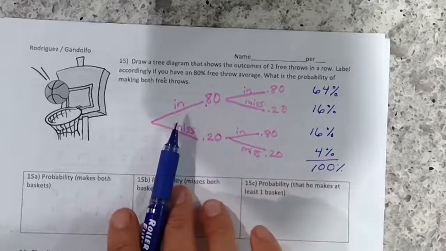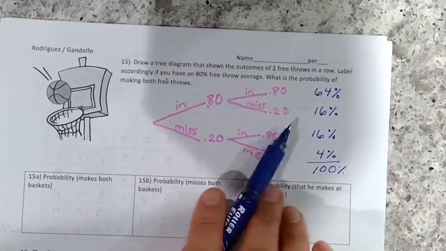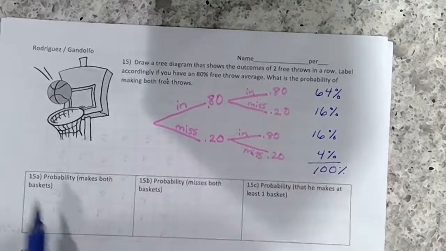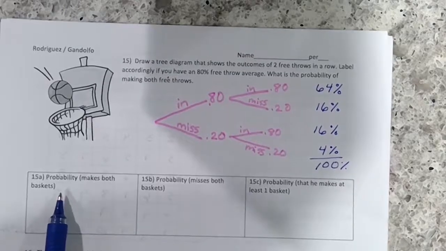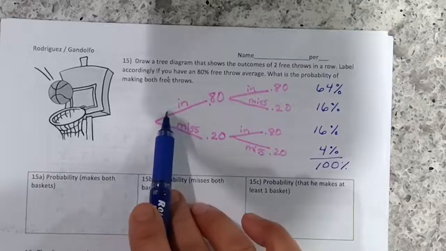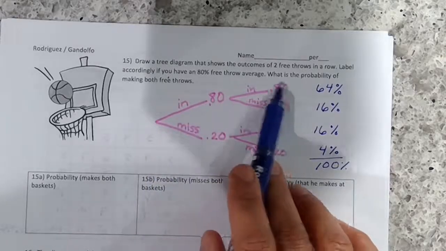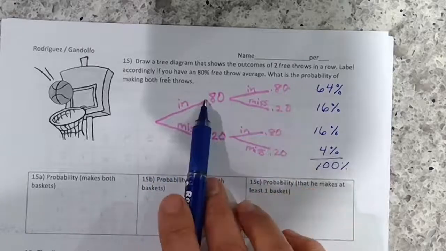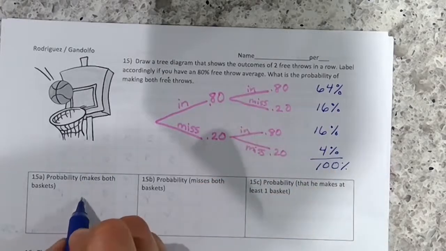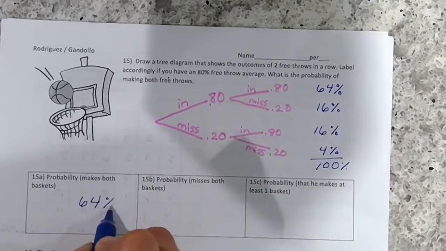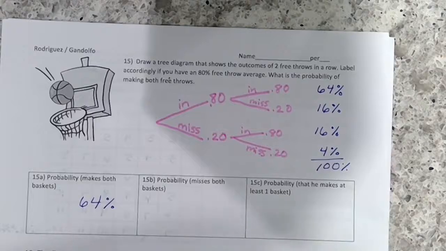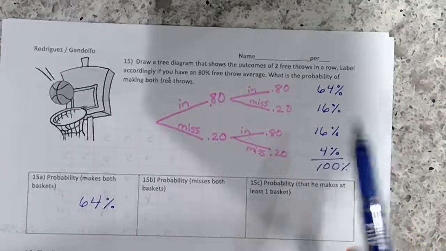It shows us our options. You could go in, you can make it and then miss, or miss both times and so forth. Now we're just going to answer the questions. Find the probability that you make both baskets. Well, if you make both baskets, it goes in and it goes in, you have a 64% chance. All right. That doesn't sound good, but that's actually good.